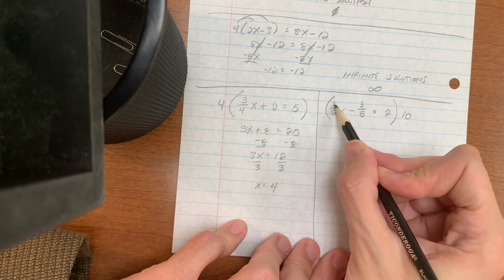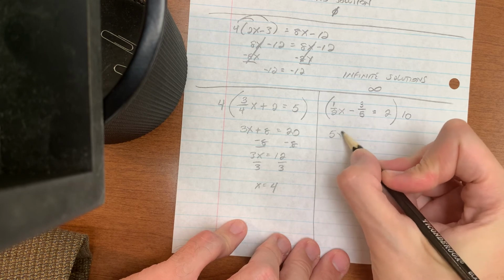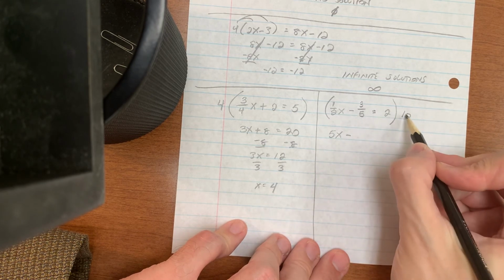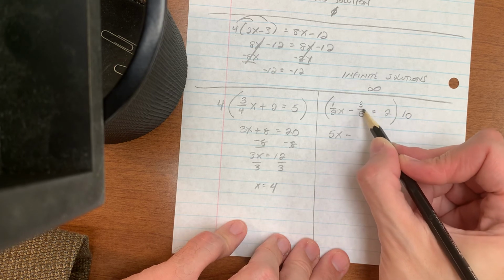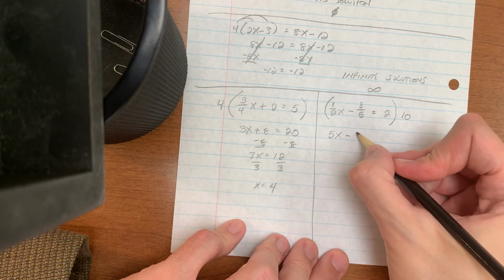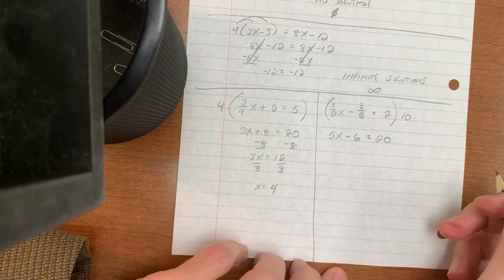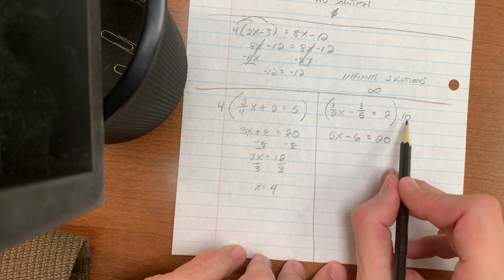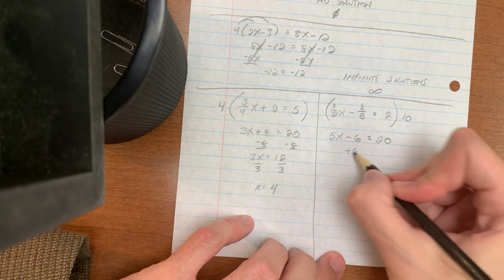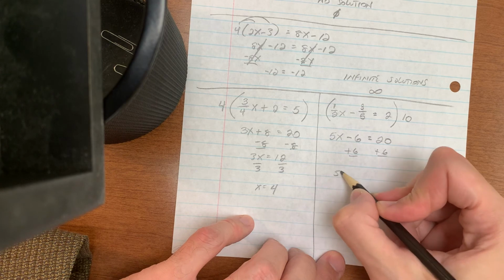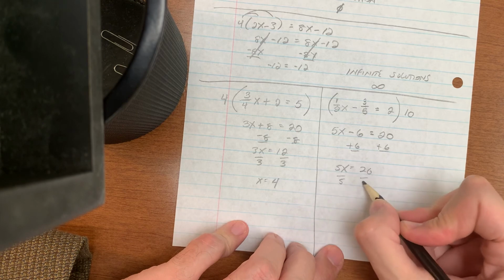What is 10 times 1? Well, that's 10 divided by 2 is 5. So that becomes 5x minus 10 times 3 is 30, and 30 divided by 5 is 6, equals 10 times 2, which is 20. Multiplying by their product canceled out both fractions and gave me a problem that's easier to solve. Let's add 6 to both sides, and we get 5x equals 26. We divide both sides by 5.